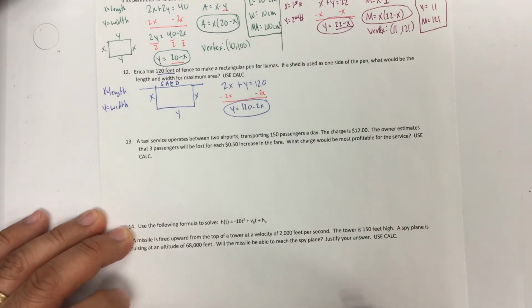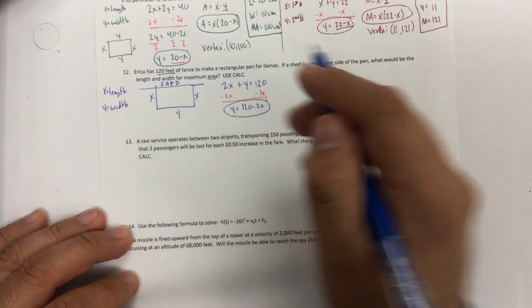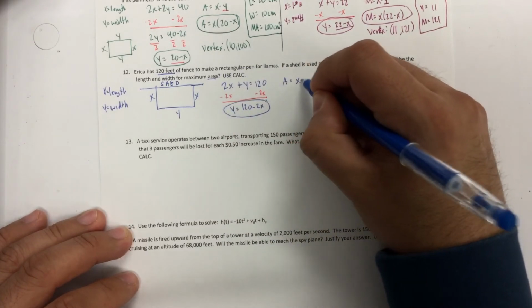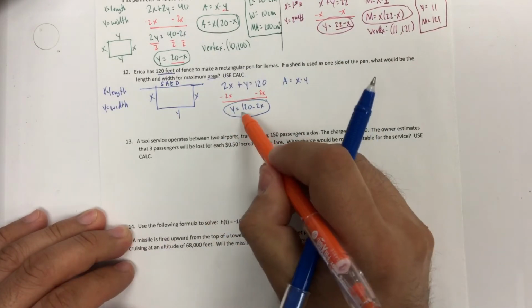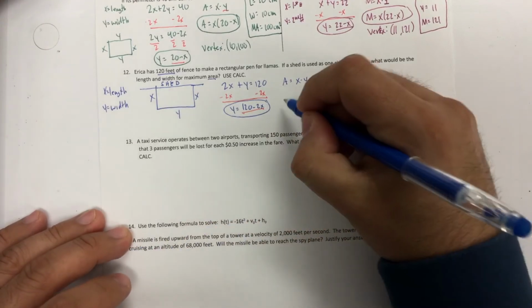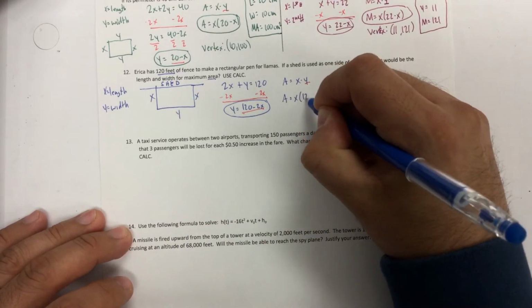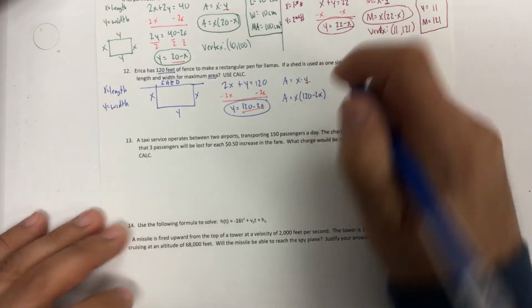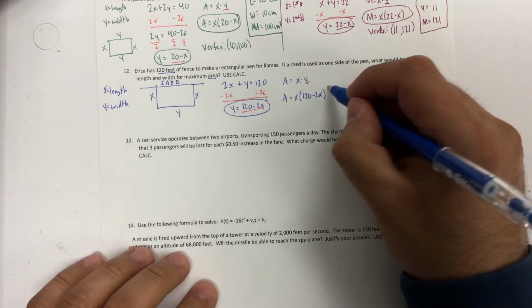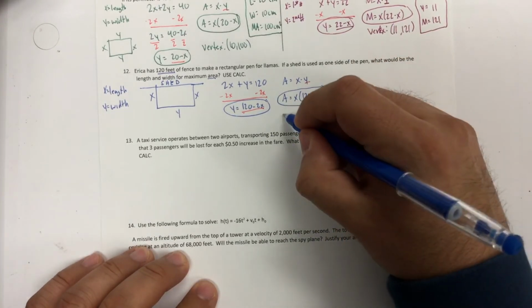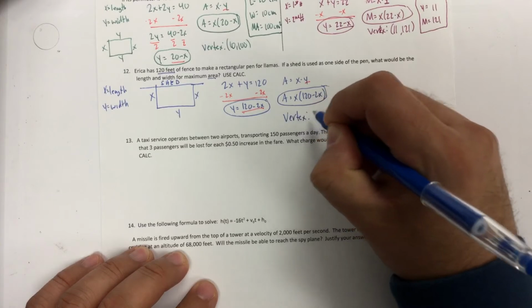Now for our second equation, it says, how do we find the maximum area? So A is equal to x times y. We substitute this in for y. This is going to give us our quadratic function. And just like before, we're now going to plug this equation into Desmos and find our vertex.